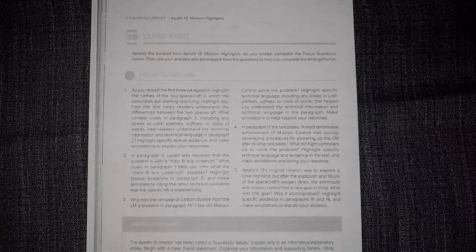You're going to try to find out by reading it and looking at the context what the main B bus undervolt does and what it supplies. Because remember, an inference is basically us drawing conclusions based on what we read. It's essentially a really well-educated guess. So based on what you've read, what do you think it supplies? That's really all you have to do for that question.